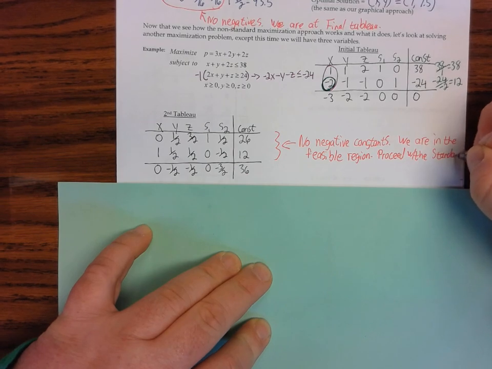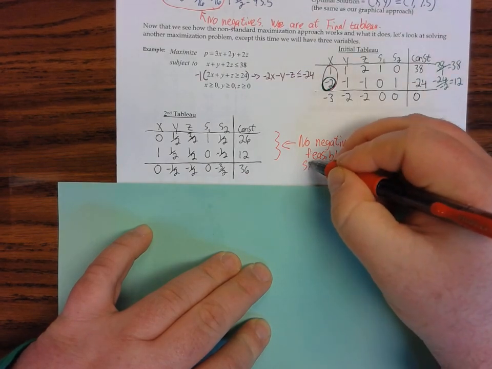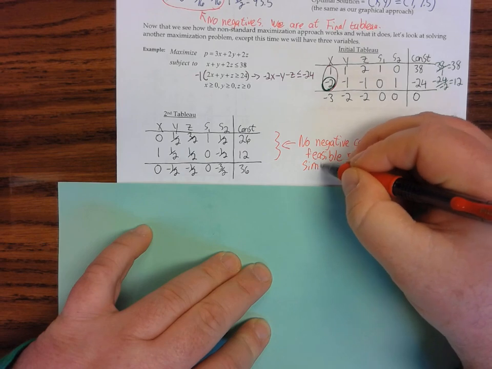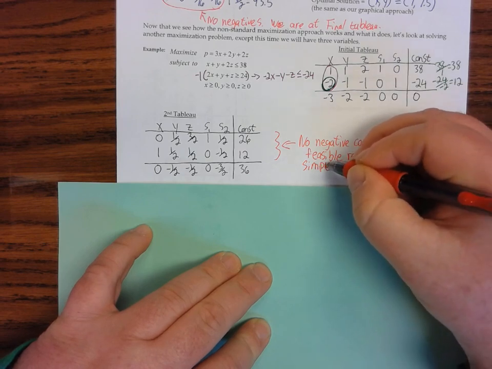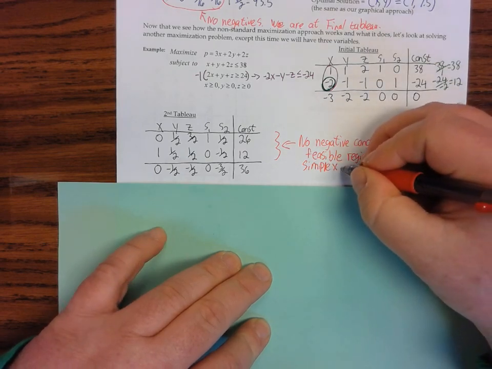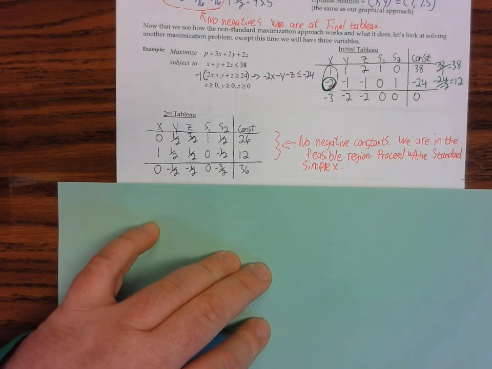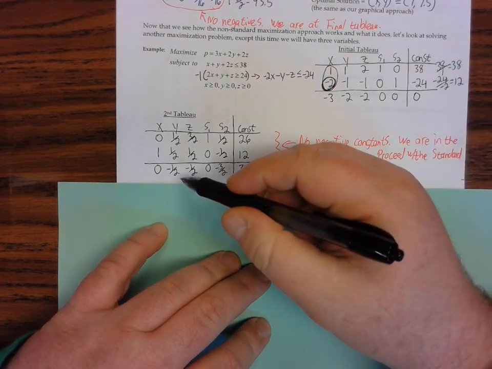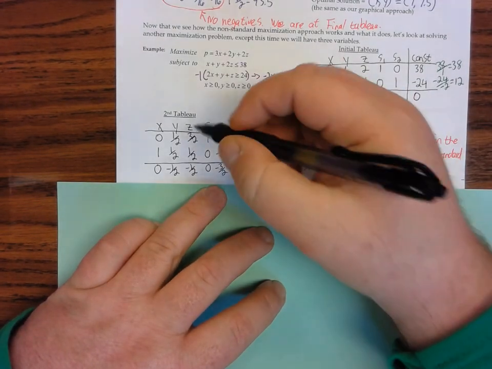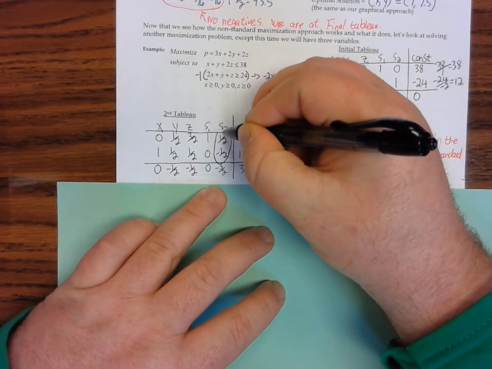Alright, to do the standard simplex, we look for our pivot column by choosing the most negative number in the bottom row, -3/2. That'll give us our pivot column.